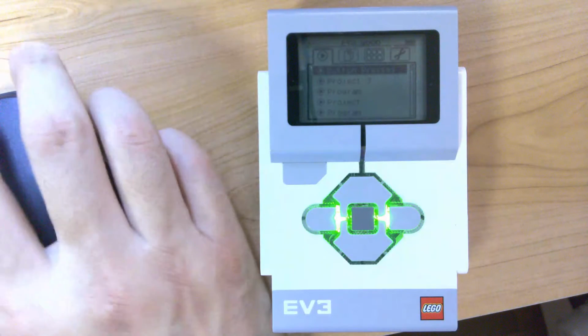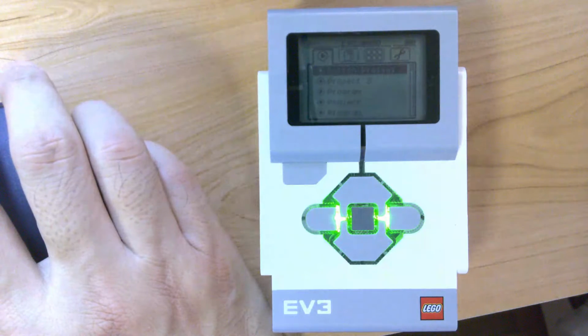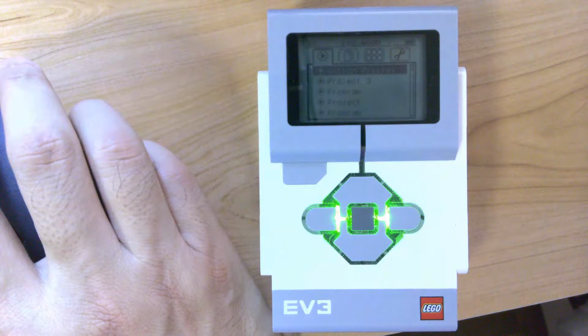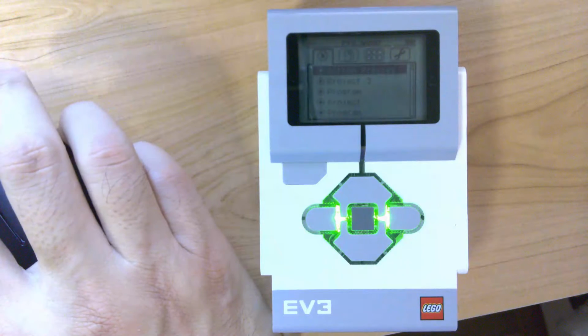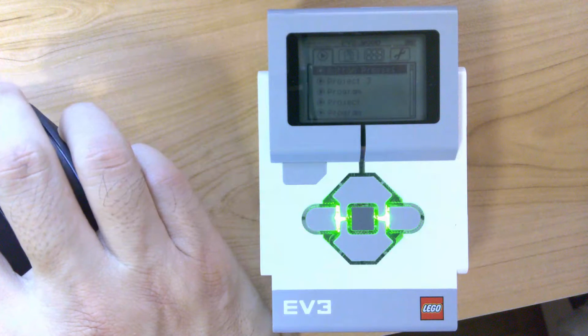Okay, now that is the implementation of the variable exercise 11a or tutorial 11a.